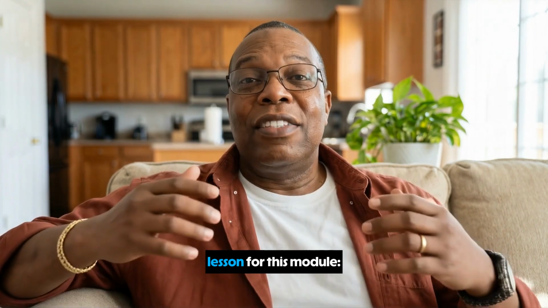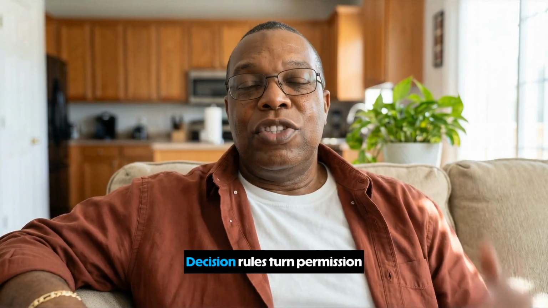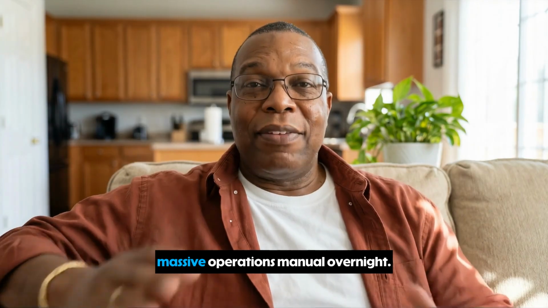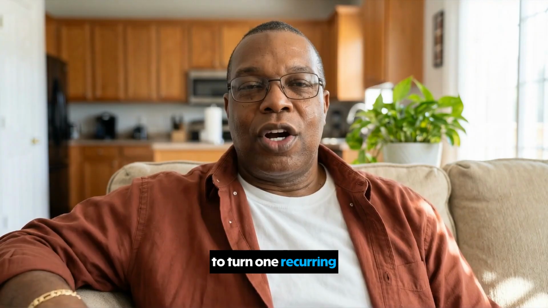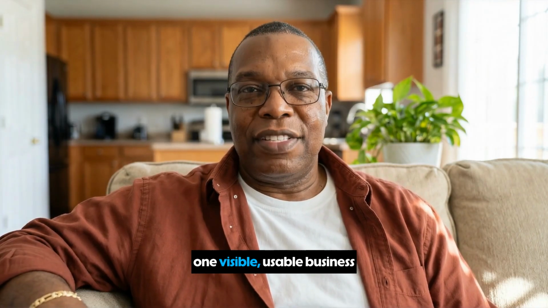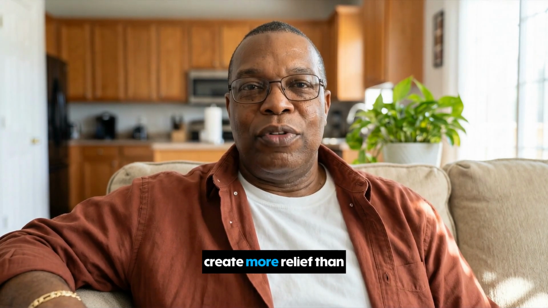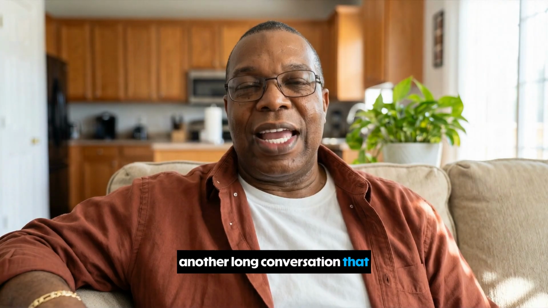Here is the key lesson for this module. Decision rules turn permission into clarity. This is where repeated problems begin becoming systems. You're not being asked to build a massive operations manual overnight. You're being asked to turn one recurring point of dependence into one visible, usable business asset. The goal is progress, not perfection. One useful rule, checklist, or playbook page can create more relief than another long conversation that has to be repeated next week.